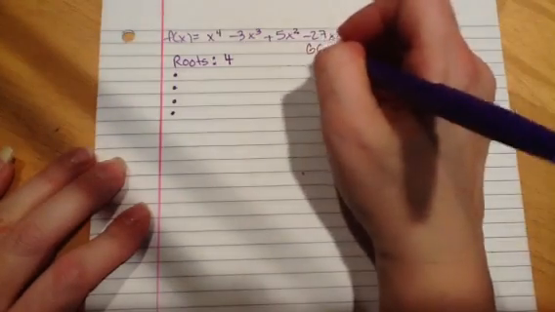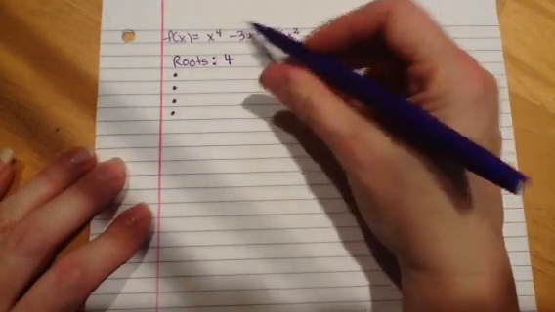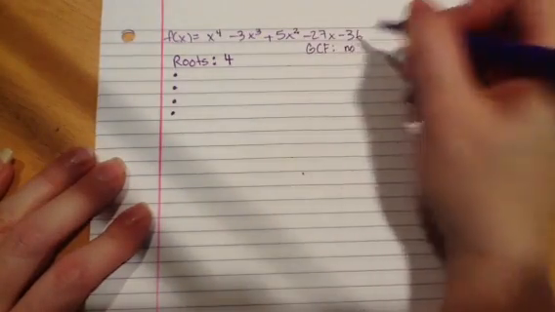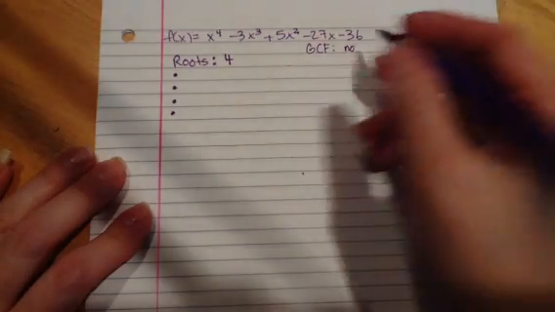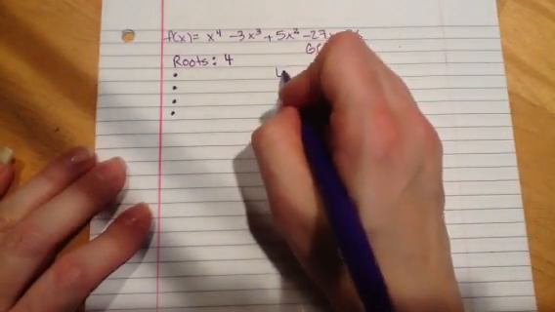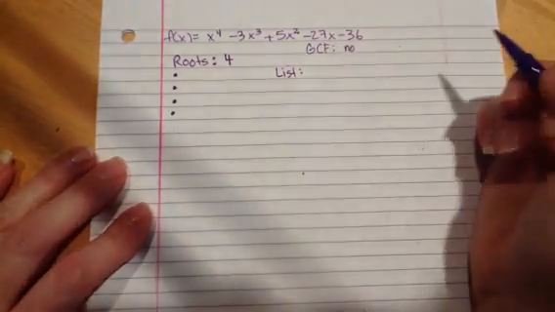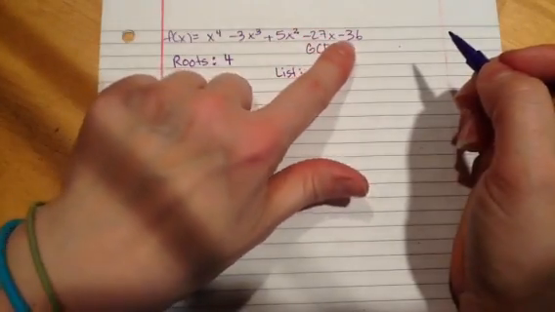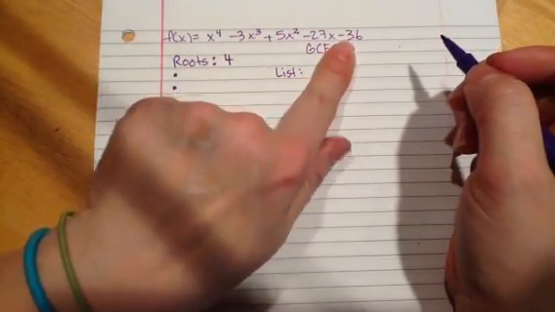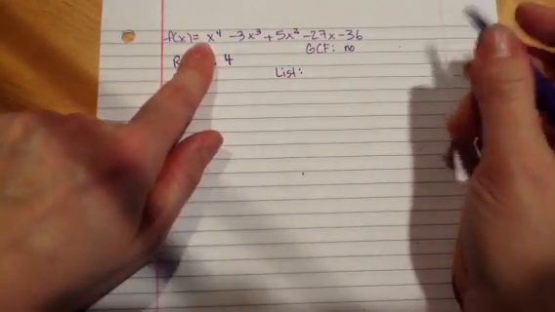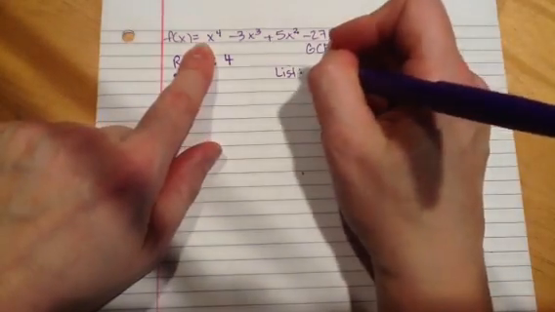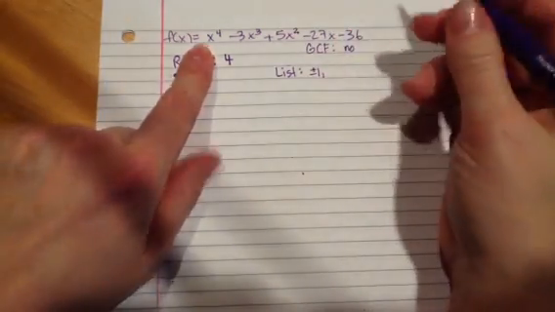Let's check to see, is there a greatest common factor for each of these terms? And there's not. The only one is 1, so I can't factor anything out. So then I will list my possible roots. Again, that's factors of the constant term, 36, over factors of the leading coefficient, which this time is 1. So let's see what happens when the leading coefficient is 1.